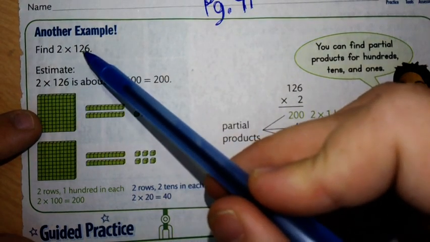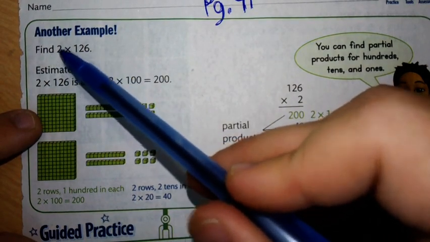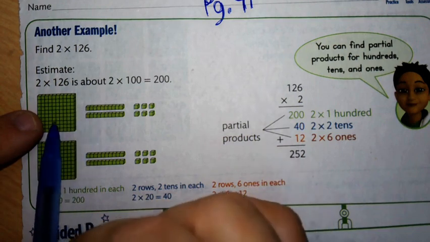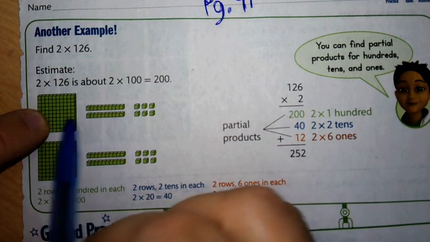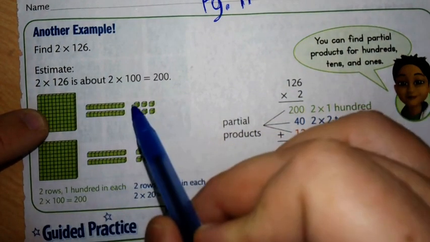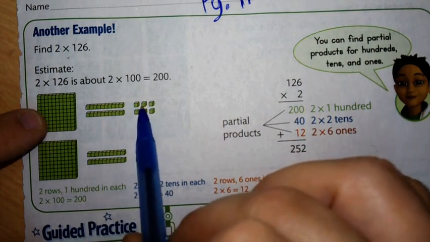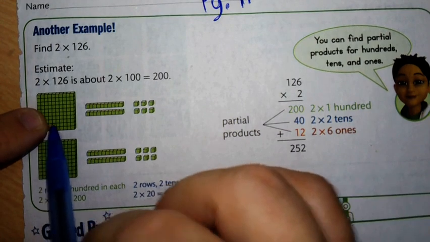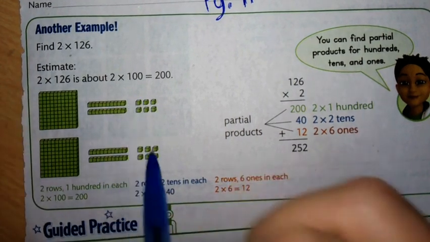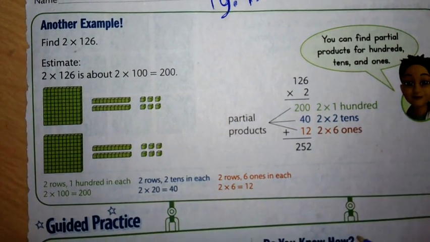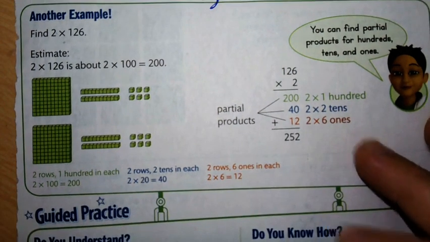Well, 126, but I have 2 rows of that. So here I've got 100, 10, 20, so 120, and then 1, 2, 3, 4, 5, 6, 126. This is an array because we have 2 of these and they're the exact same. All right. To use my partial products, what does that mean?